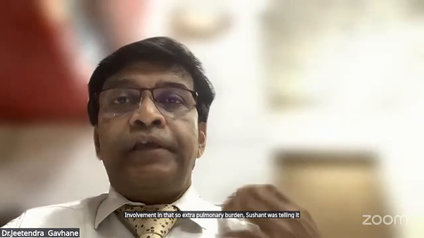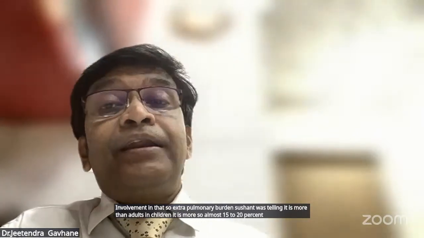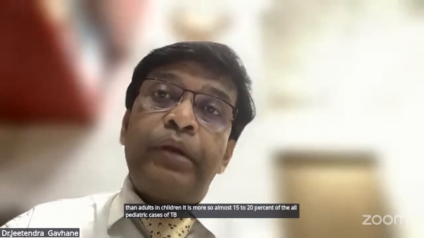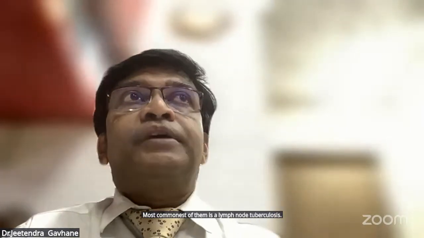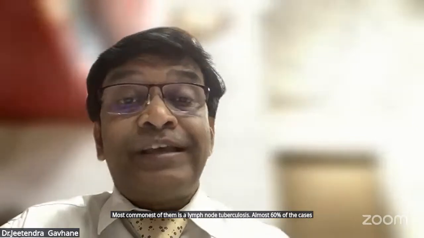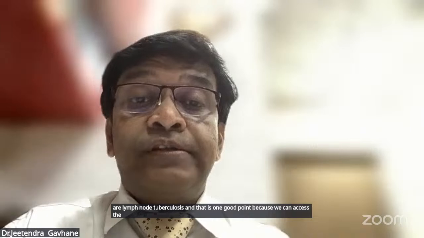So the extrapulmonary burden, as Sushant was telling, is more in children than in adults. Almost 15 to 20% of all pediatric cases of TB are extrapulmonary in nature. The commonest of them is lymph node tuberculosis. Almost 60% of the cases are lymph node tuberculosis, and that is one good point because we can access the lymph node to diagnose it. Abdominal is the next most common, around 20%.